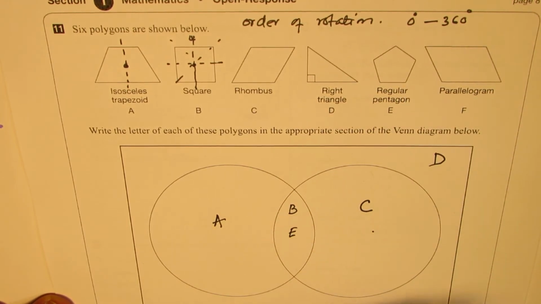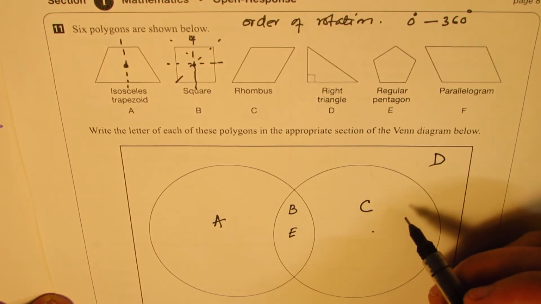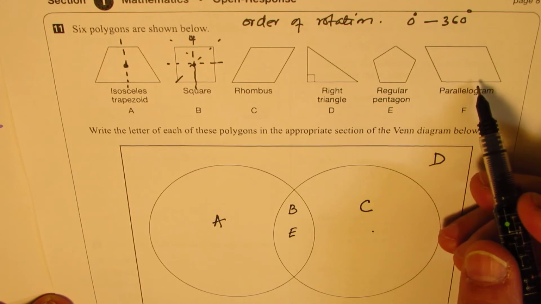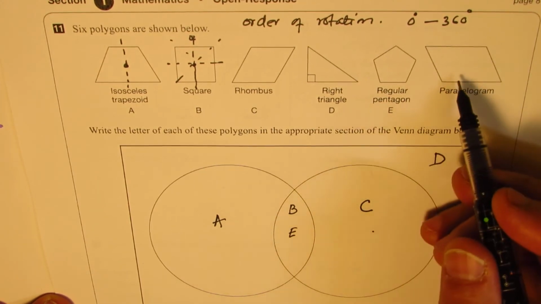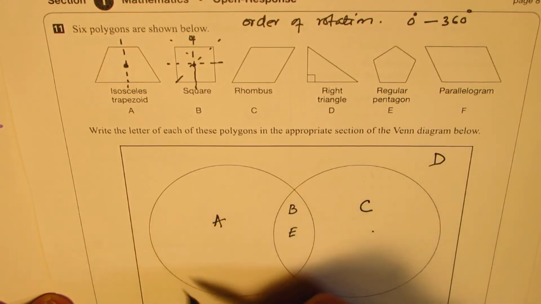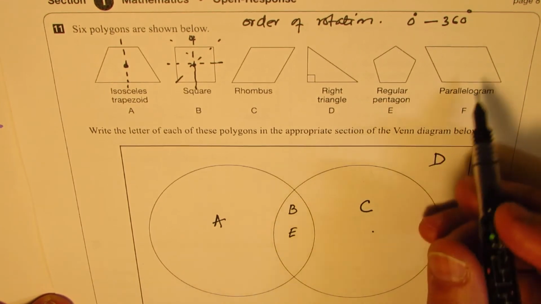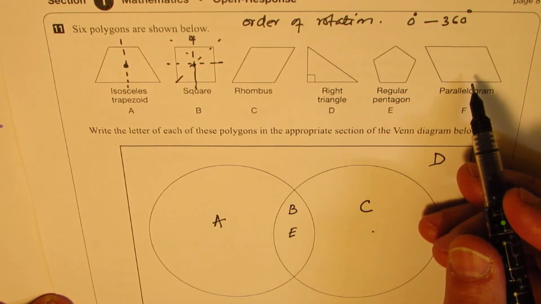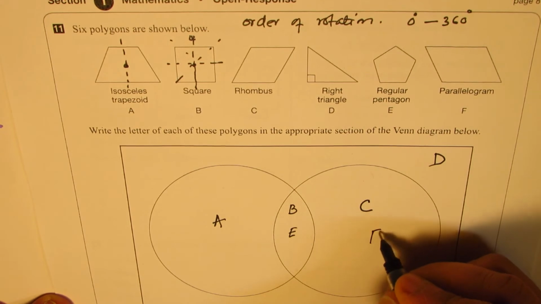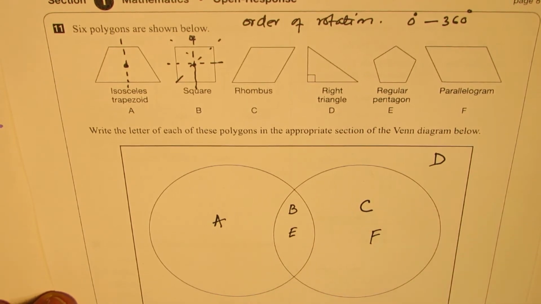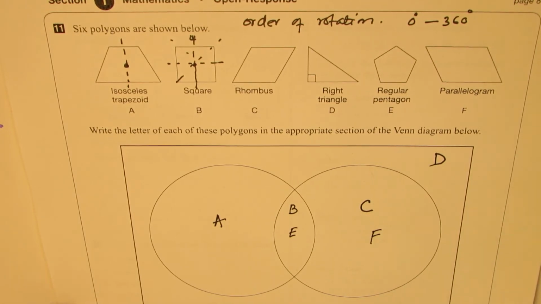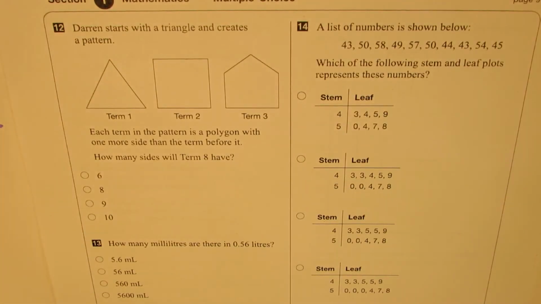More than one line of symmetry and at least 2 rotational symmetry. As far as parallelogram is concerned, it has no lines of symmetry, so it will not be in this circle, it will be outside. Order of rotational symmetry is 2, so F will come here. So that is how we are going to fill this up and make our Venn diagram. So I hope that is absolutely clear, right? Let's move on and take question number 12.